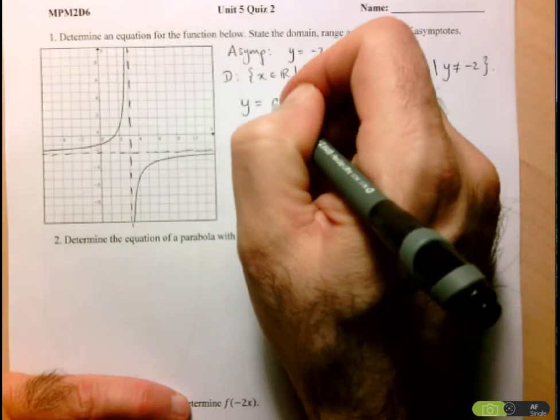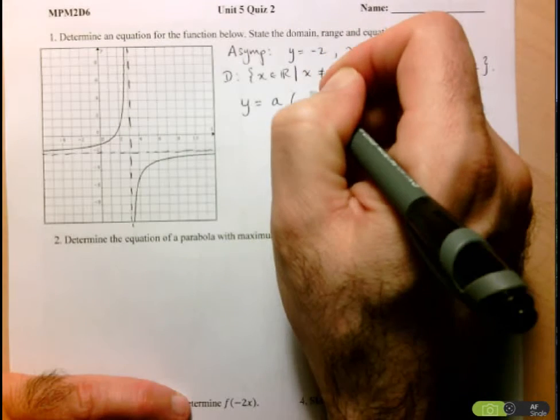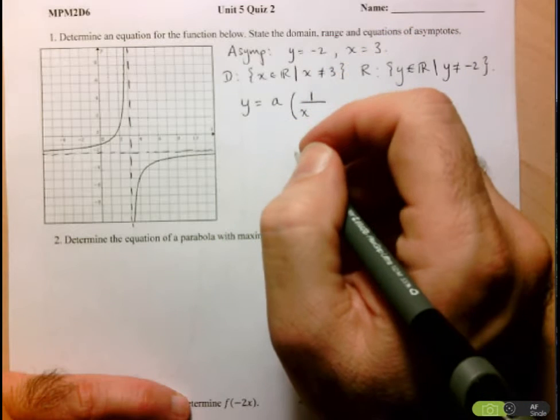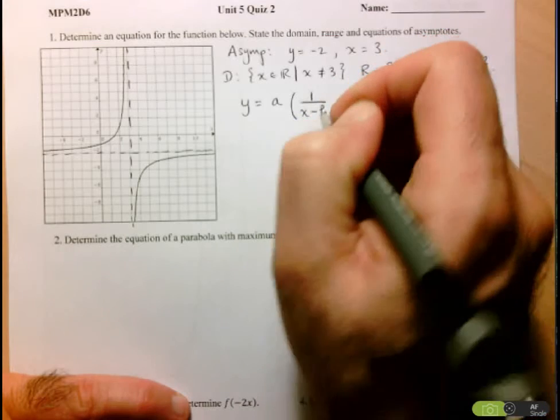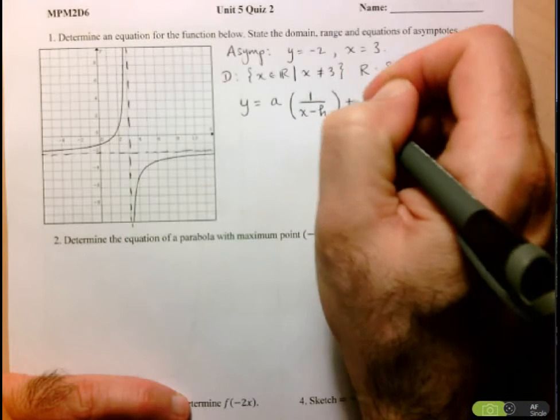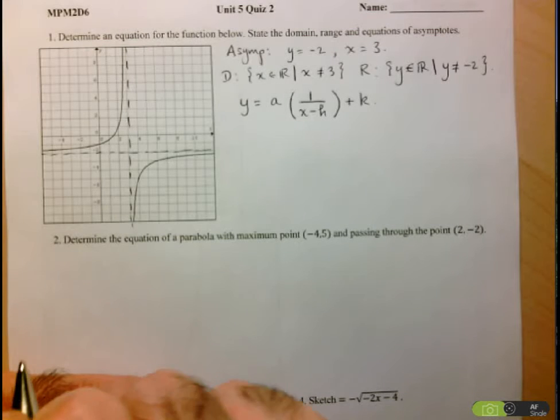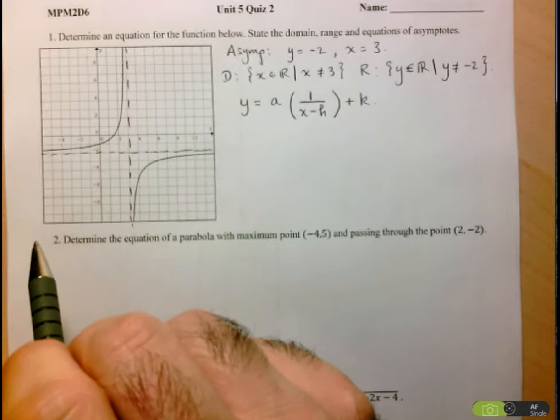So I've got my a value, my vertical stretch, then my function is 1 over x, but of course I might have a horizontal translation, so I'll have 1 over x minus h, and then plus k represents my vertical translation.